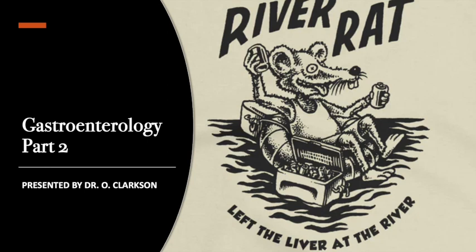Hepatitis C, if left untreated, virtually always becomes chronic at some point and develops into cirrhosis. Hepatitis B, on 20% of occasions, will turn chronic. 80% just resolve over time, but 20% will become chronic and turn into cirrhosis. And the biggest concern with cirrhosis, again, is HCC, hepatocellular carcinoma. So that's one of the biggest concerns there.